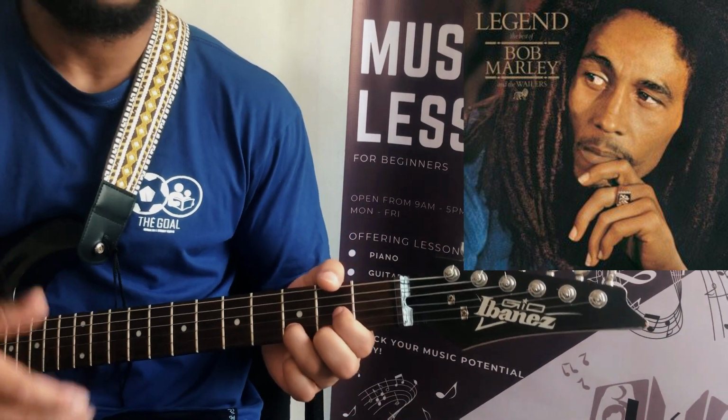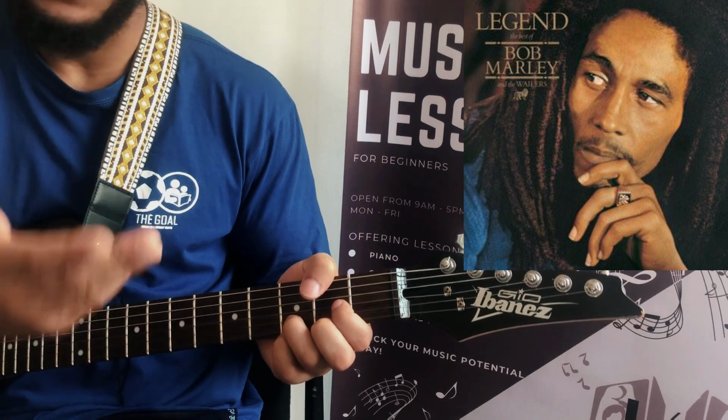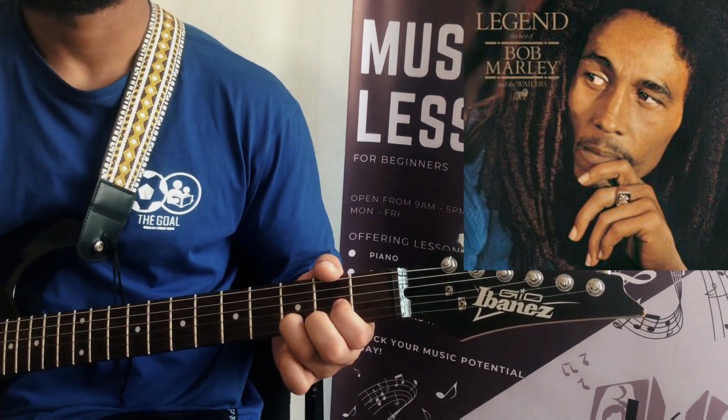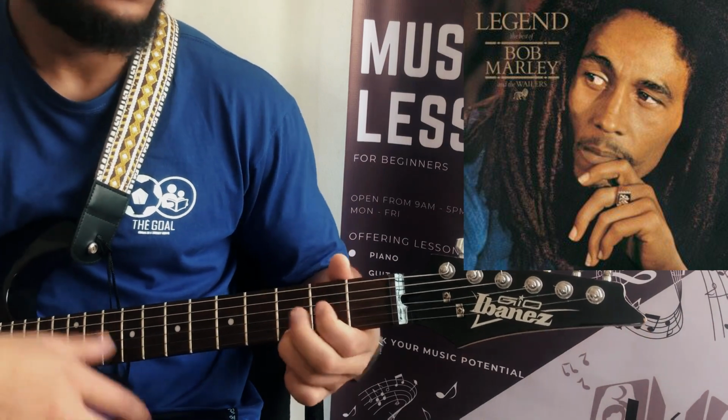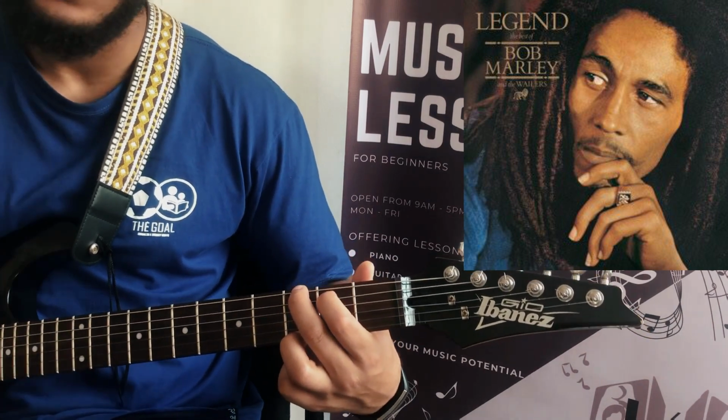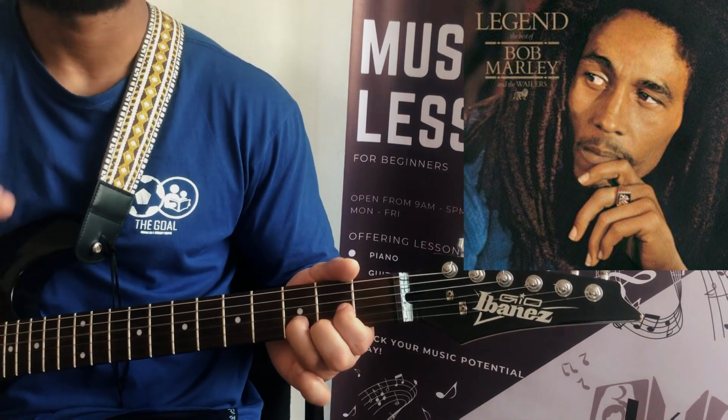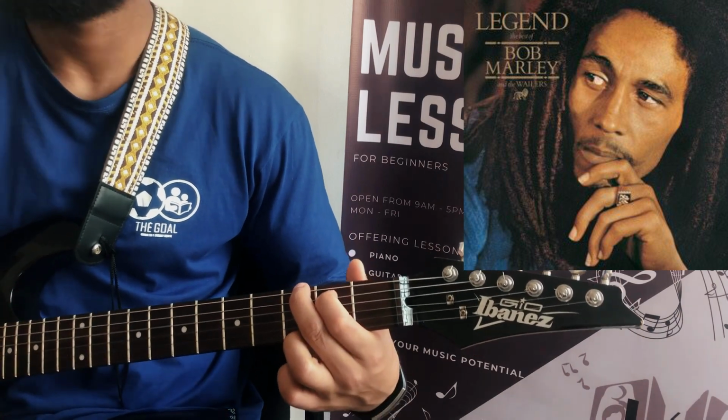So the basic strumming pattern that we'll use for this, because you're a beginner, is just to strum down. So you strum down. As soon as you strum down, that's 1, 2. Then you change 1, 2. Back 1, 2. Again 1, 2.